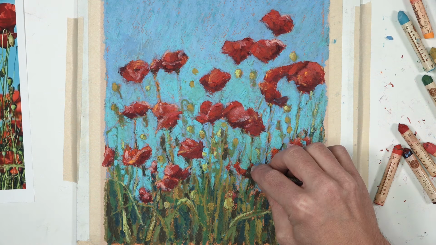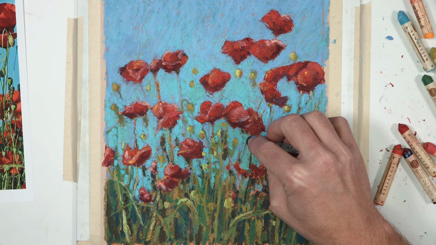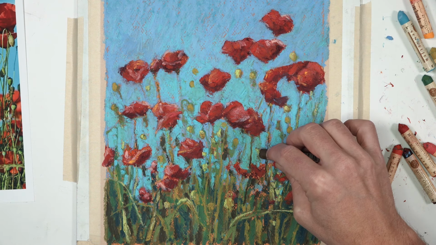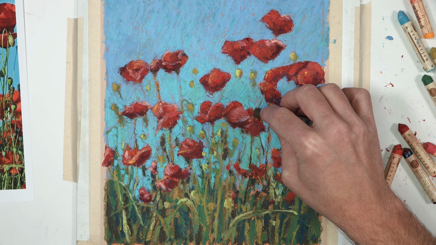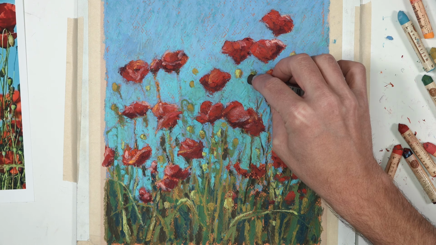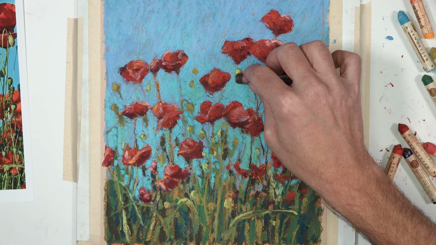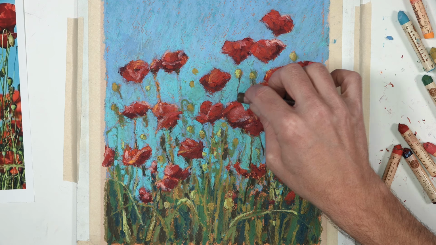Now we'll switch over to the harder Expressionist pastels by Sakura. These pastels will allow us to make more deliberate marks and give us a little bit more control, since the pastel material itself is much harder.